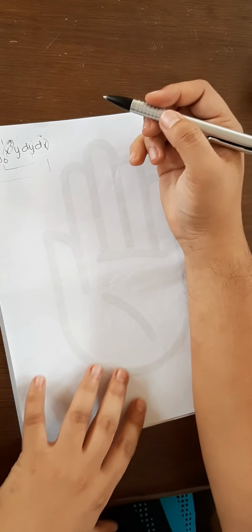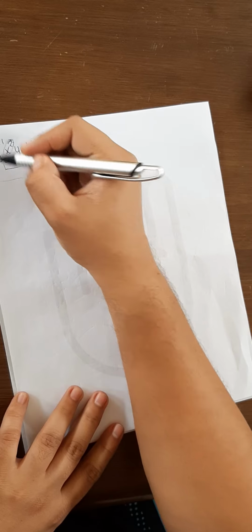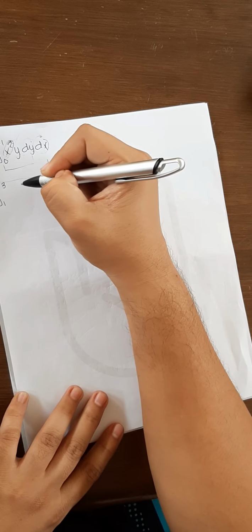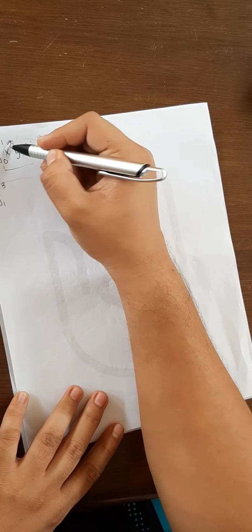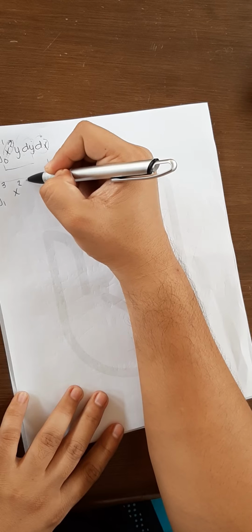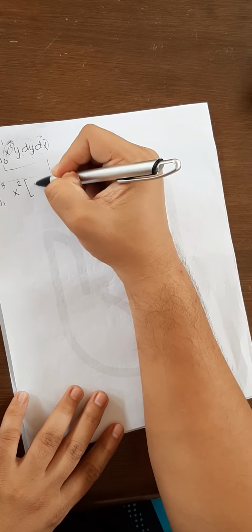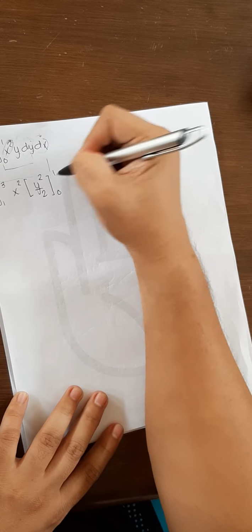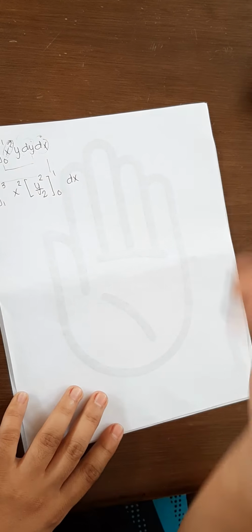The integral of y is y squared over 2. Rewrite the first integral sign, limits from 1 to 3, copy x squared, then y squared over 2 with limits 0 to 1, and we still have dx.